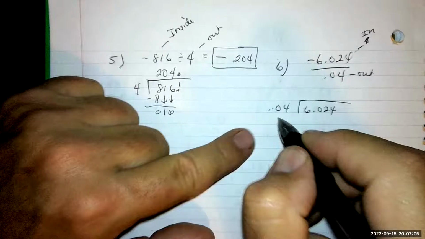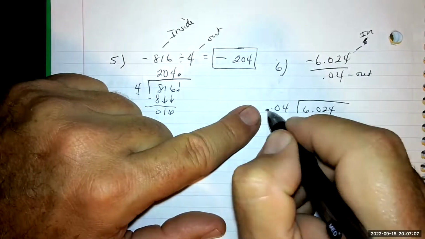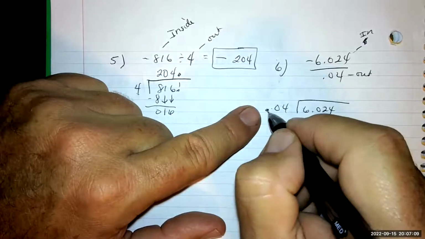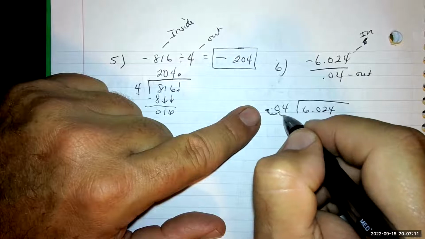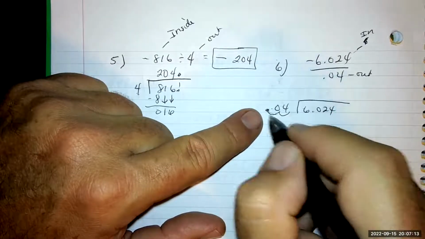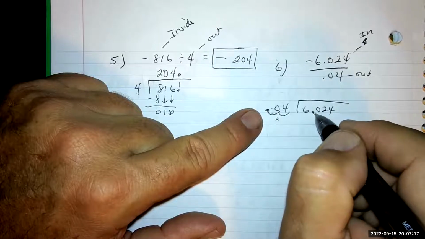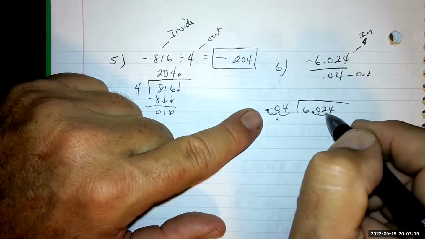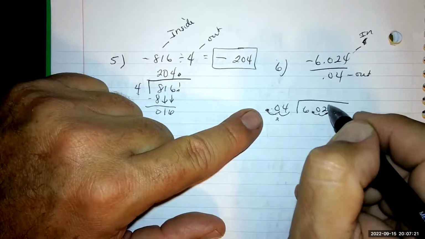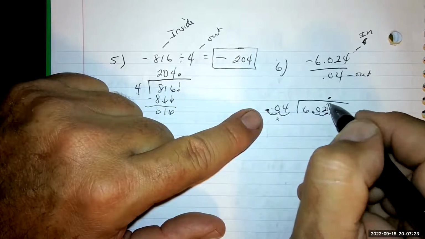Now here's how we do this. You see the decimal on the outside? We've got to make this look like a whole number. So how many times do I move the decimal to make it a complete whole number? Well, I move it over twice. And if I move that over twice, I have to move this one over twice. So now my new decimal is going to be there. I'm going to go up and say it's right there.